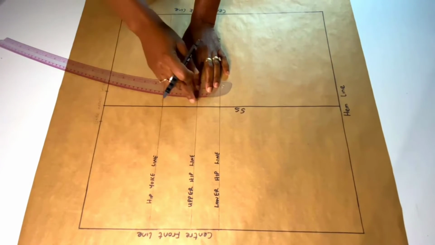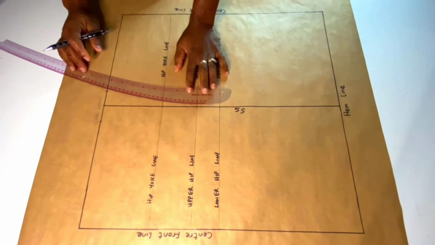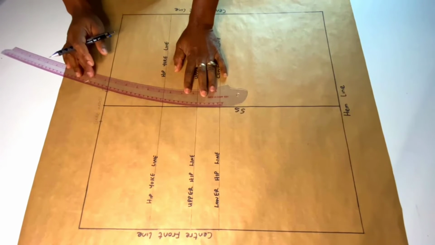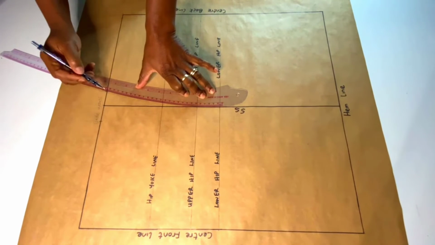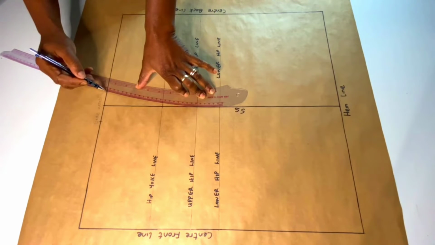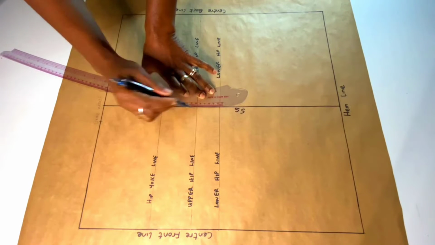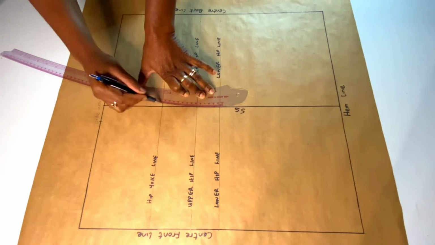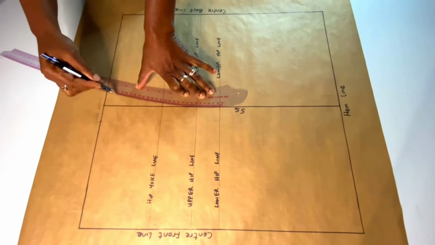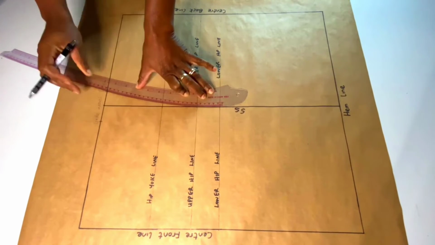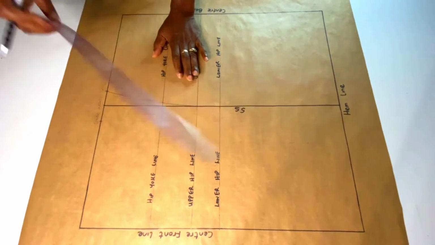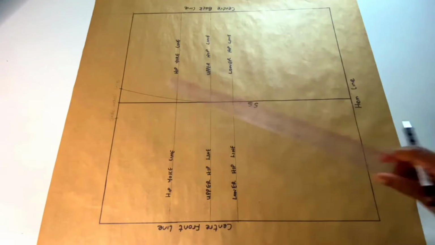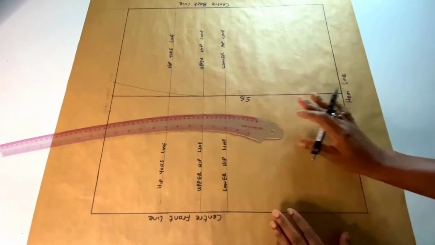Now we'll connect from the point marked to the upper hip line, like so. So we'll draw this on the back, just like this. And we'll go ahead and do the same on the front.